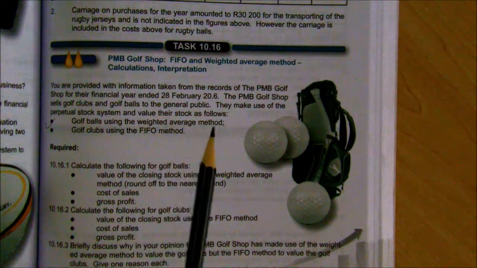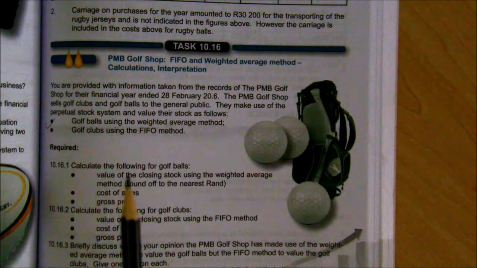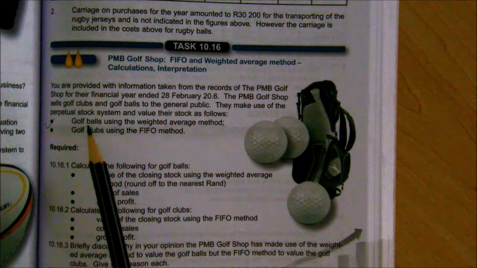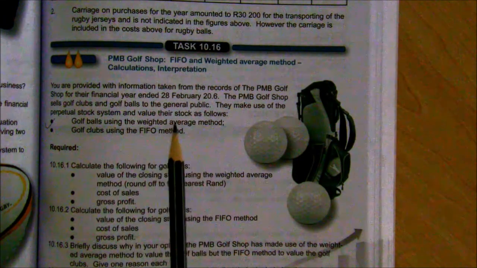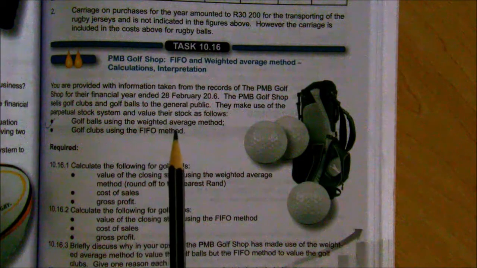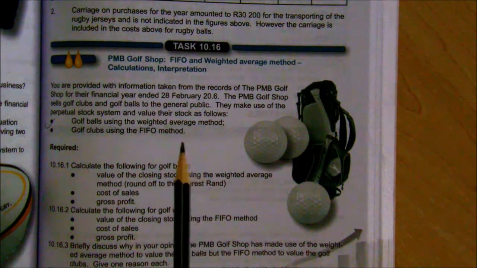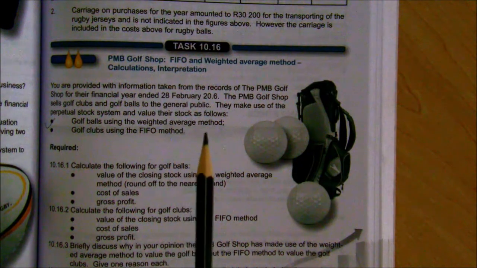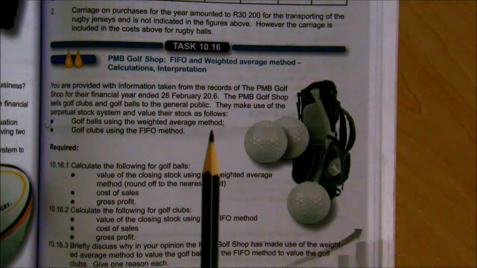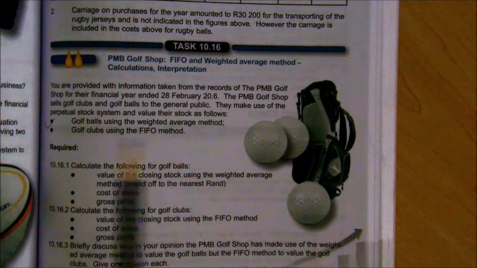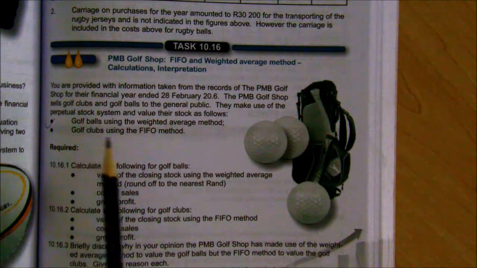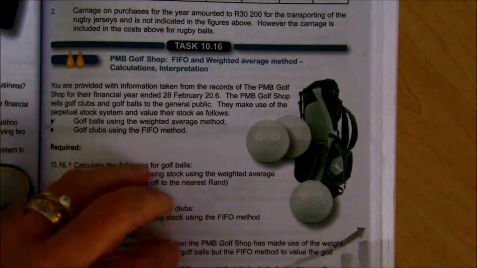Why did they not stick to the same? Remember what I said to you earlier? Once they've chosen a method, and although there's a difference between the methods, golf balls must always be valued at weighted average. It's unethical to change it, because then you are manipulating figures, and that loses credibility and transparency. If you've started your golf clubs at FIFO, you must continue to look at FIFO.